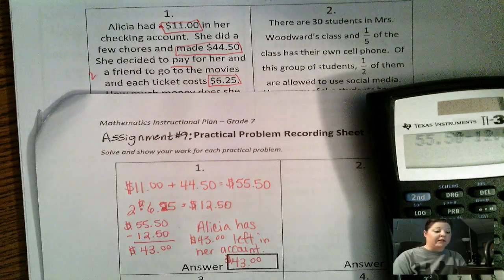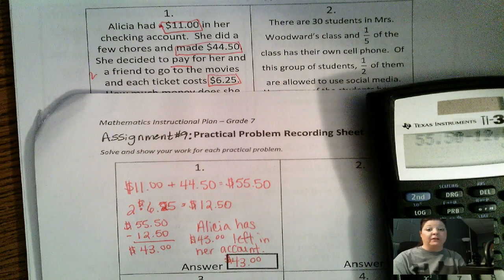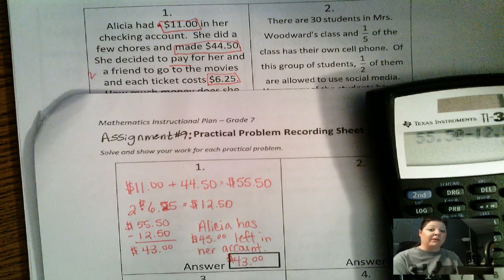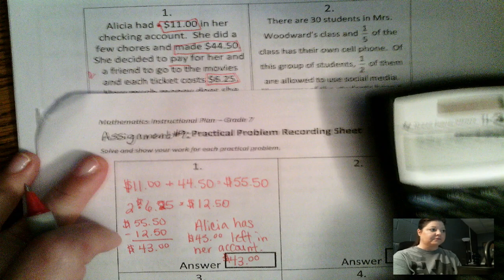Now, as with everything else that we've done, I'm not going to take the time to do the restate. You can do that yourself. So for the rest of these, I'm going to answer them, and you will be responsible for writing the restate.